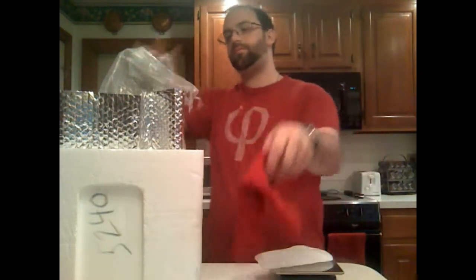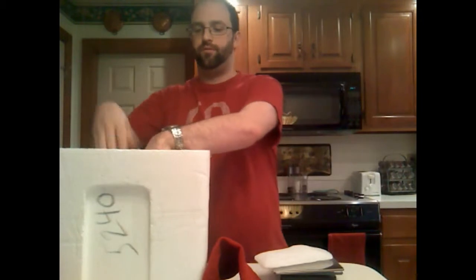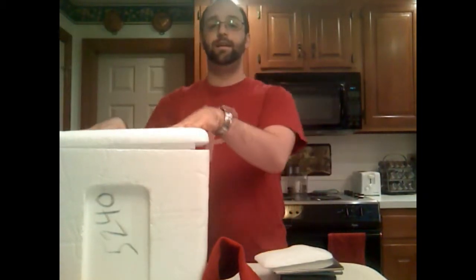Now, one of the other things that's very important, we're only going to be using a very small amount today. And the reason for that is that it expands a lot when it evaporates. Let me give you a little bit of an example of just how much it expands. If you have about 7 grams of dry ice, which is what we're going to be using today, that's going to end up being about 4 liters of gas.